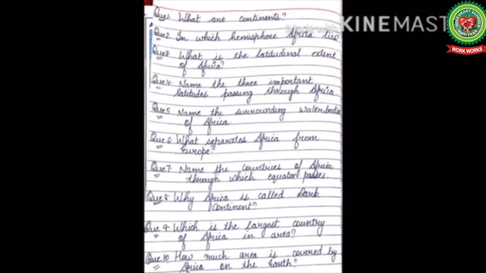Before starting with today's topic, let us recall the cross questions of the previous day topic. Number 1, what are continents? Number 2, in which hemisphere Africa lies? Number 3, what is the latitudinal extent of Africa? Number 4, name the 3 important latitudes passing through Africa. Number 5, name the surrounding water bodies of Africa. 6, what separates Africa from Europe?